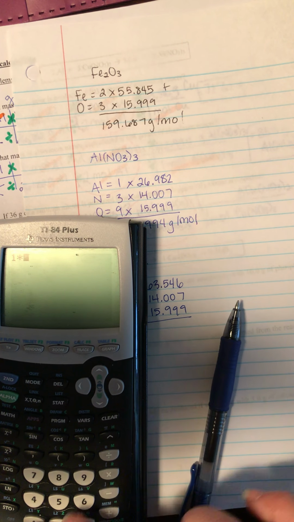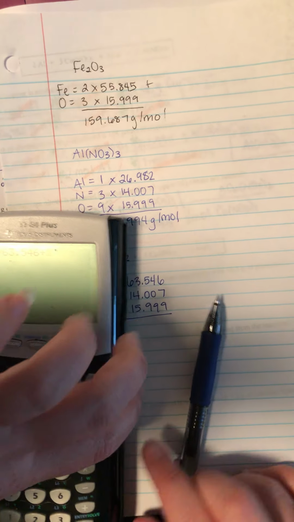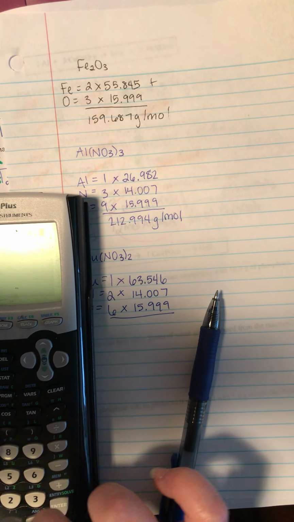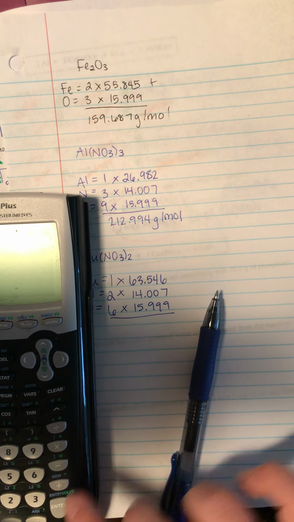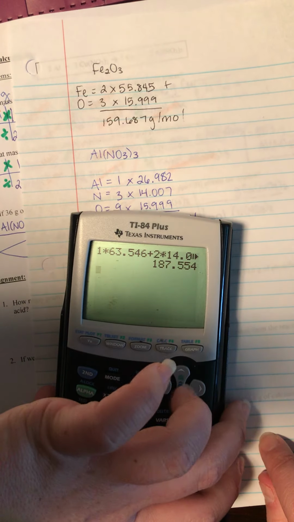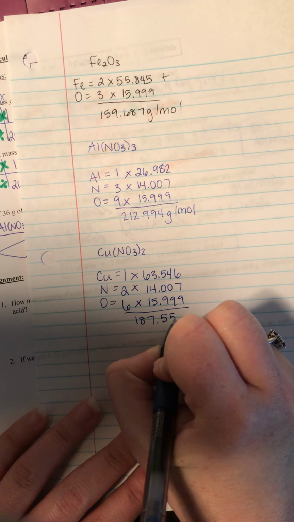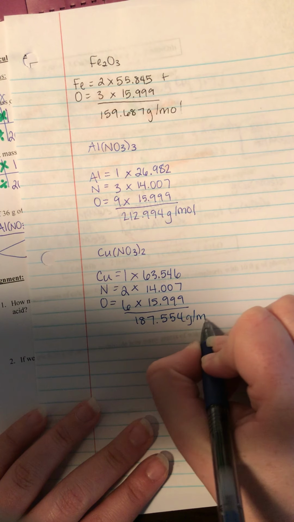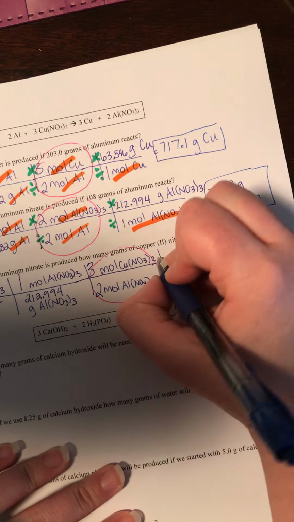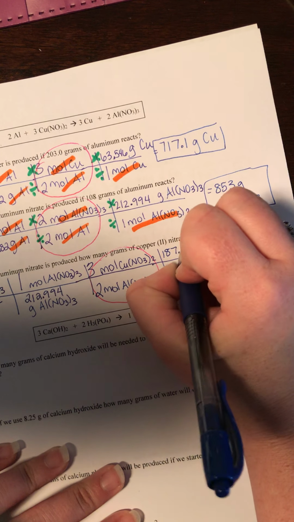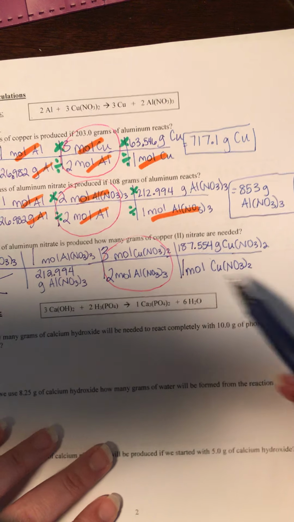So 1 times 63.546 plus 2 times 14.007 plus 6 times 15.999. So 187.554 grams per mole. All right, so that number is going to go in this box, 187.554 grams per mole. That's what that means.